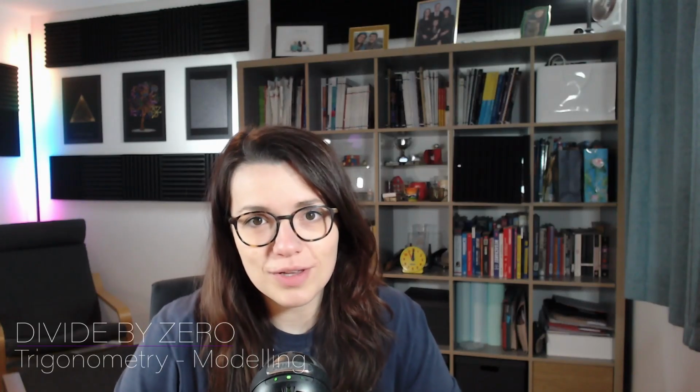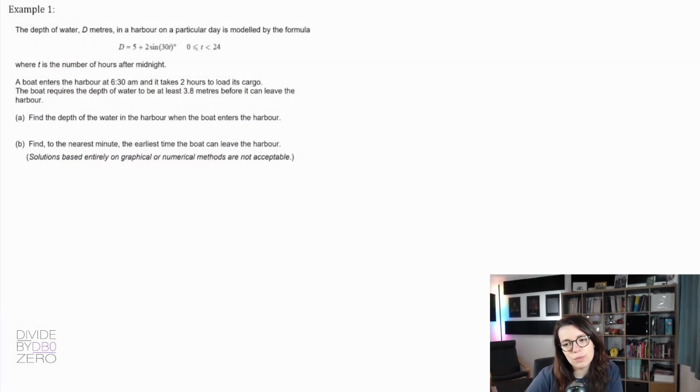Let's look at some modelling with trigonometry. Example 1: the depth of water d meters in a harbour on a particular day is modelled by this formula, where t is the number of hours after midnight. A boat enters the harbour at 6:30 a.m. and it takes 2 hours to load the cargo. The boat requires the depth of the water to be at least 3.8 metres before it can leave the harbour.